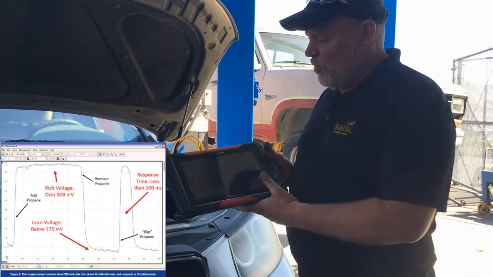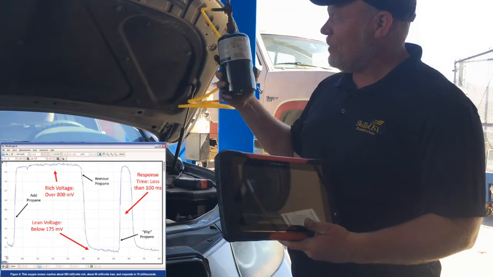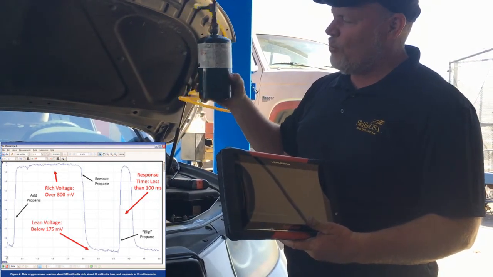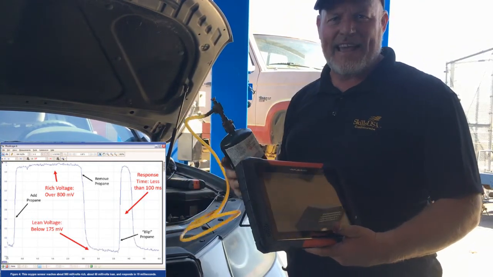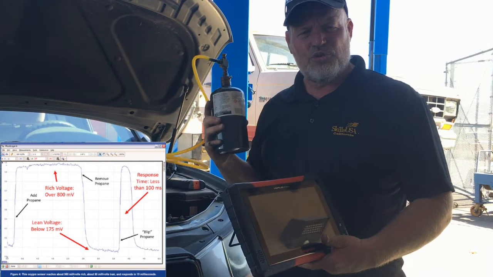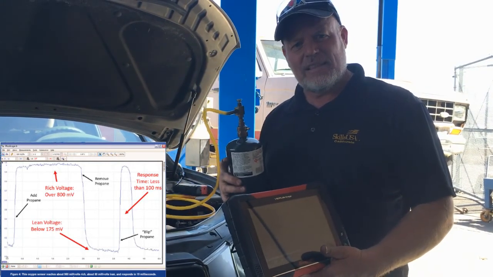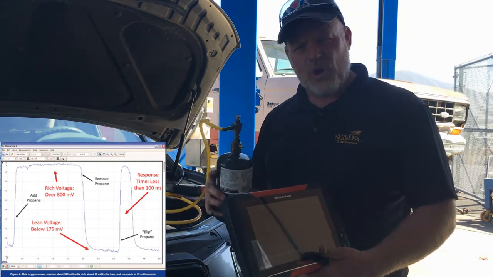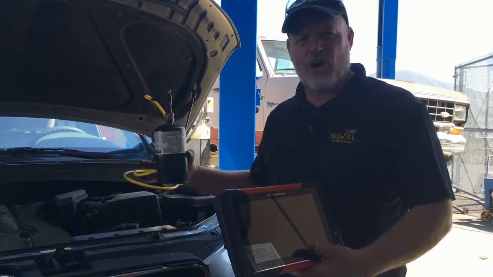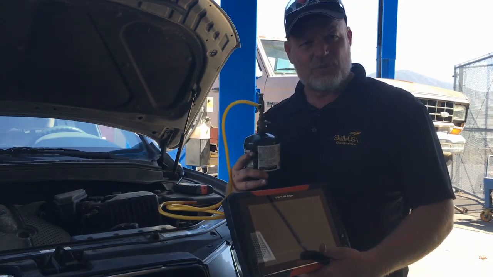Okay, so we're monitoring our O2 sensors with our scanner, but we're manipulating them by adding fuel with the propane, then taking it away, snapping the throttle, and adding air. This is what you call an intrusive test. An intrusive test is when you manipulate the car to get a desired reading. So we're purposely manipulating how the car runs to see if we get the correct readings in response from our O2 sensors.